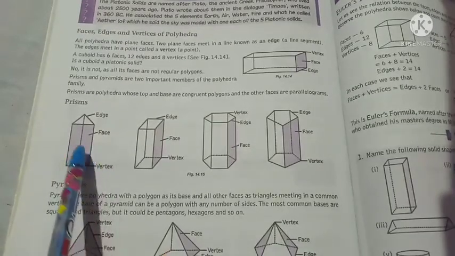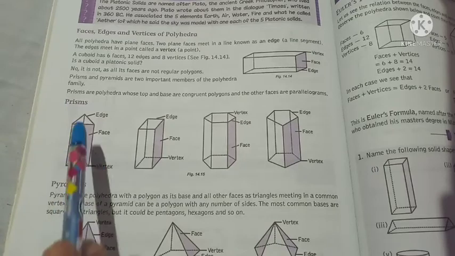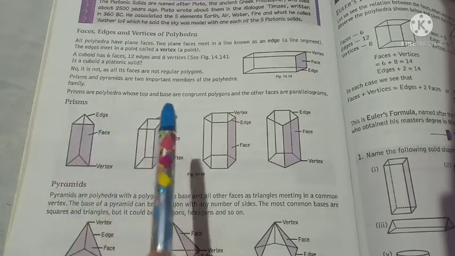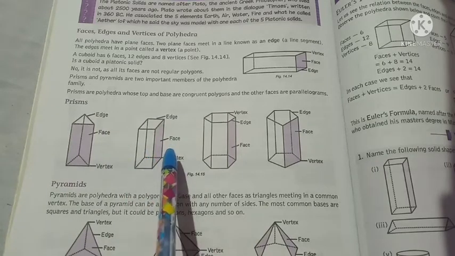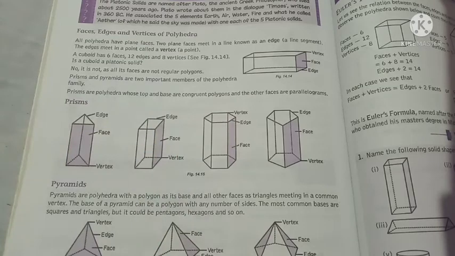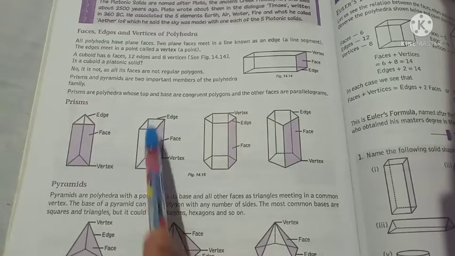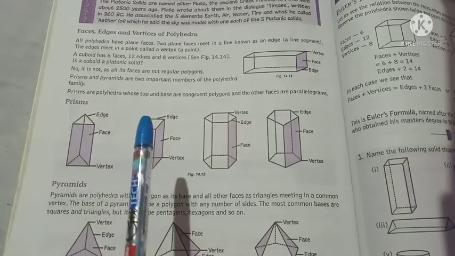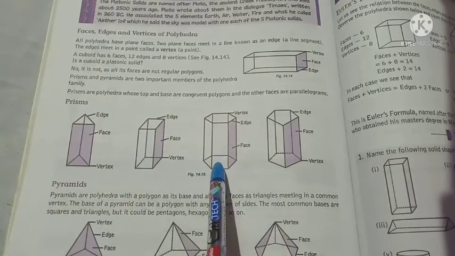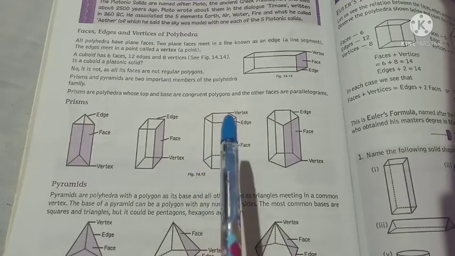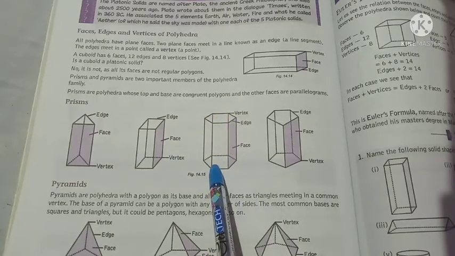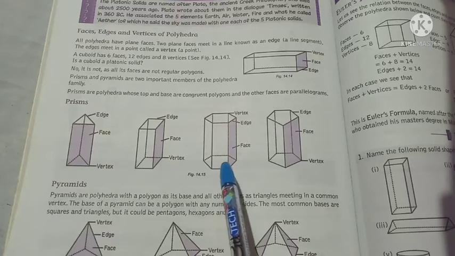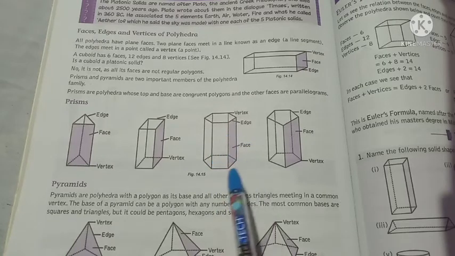The triangular prism has 6 vertices, 9 edges, 2 triangular bases, and 3 lateral faces. And this one is a rectangular prism: 8 vertices, 12 edges, 2 rectangular bases, and 4 lateral surfaces. And about this one, it is hexagonal. The base of the prism has 6 sides, so we can call it a hexagonal prism. If the bases of a quadrilateral prism are parallelograms, then we call it a parallelepiped.